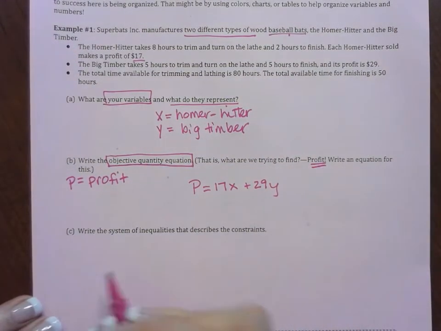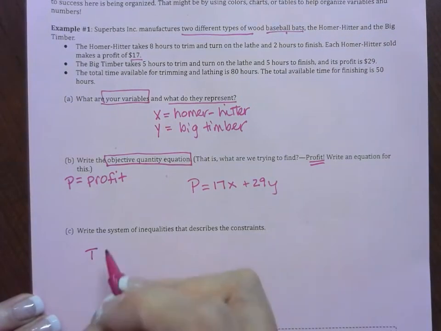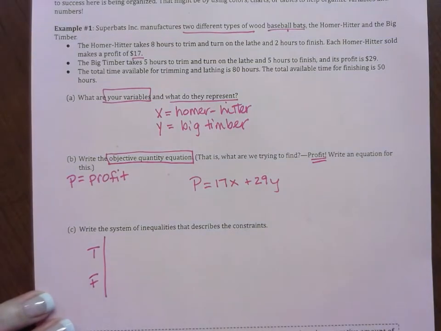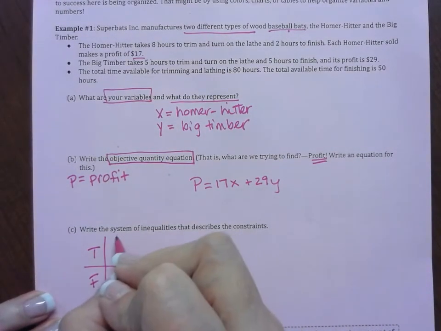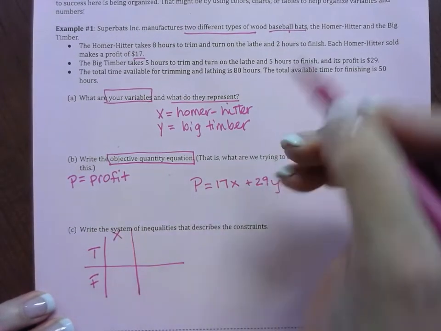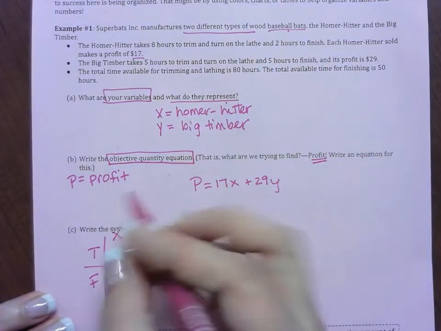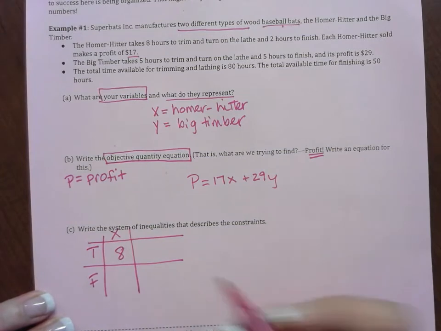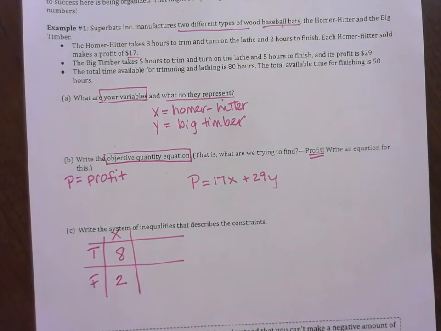So I'm going to make a table, and I got trim, and I got finish. For x, which is my Homer Hitter, it takes 8 hours to trim, and it takes 2 hours to finish.